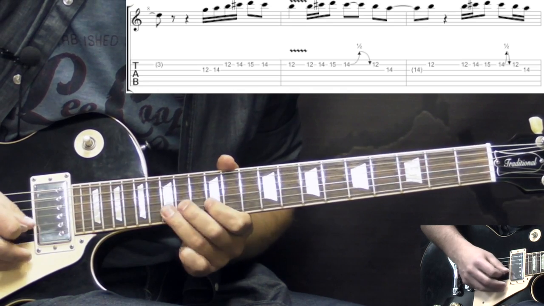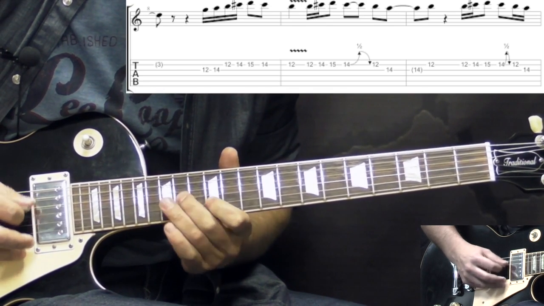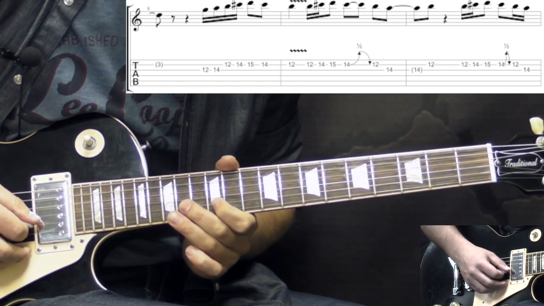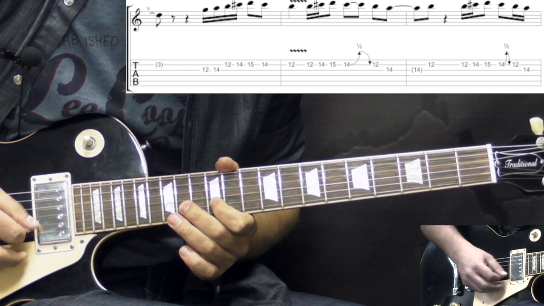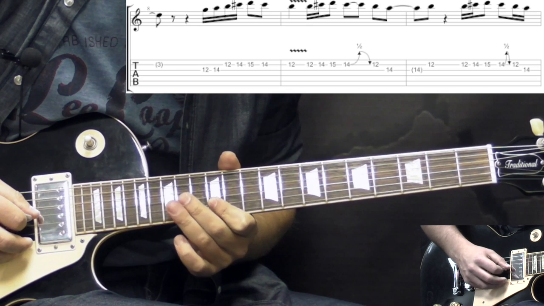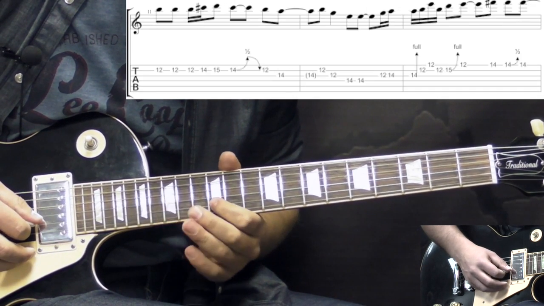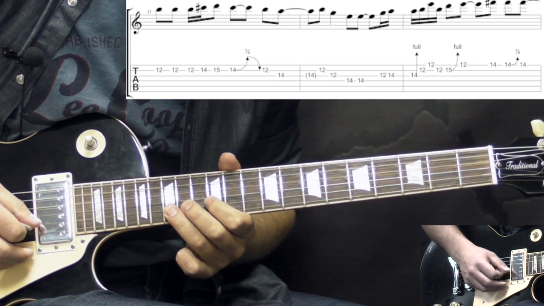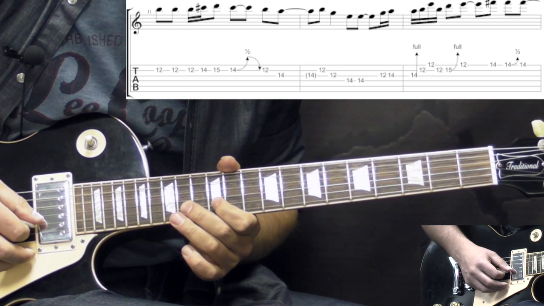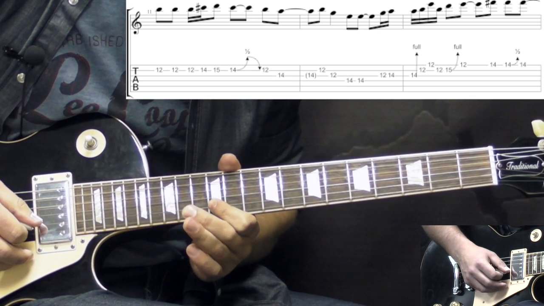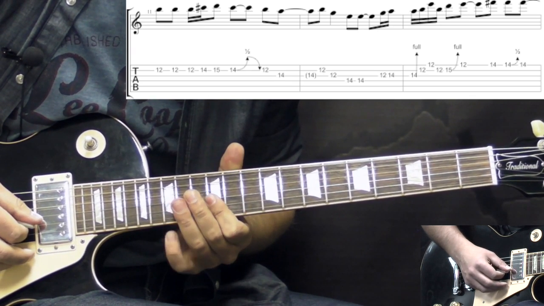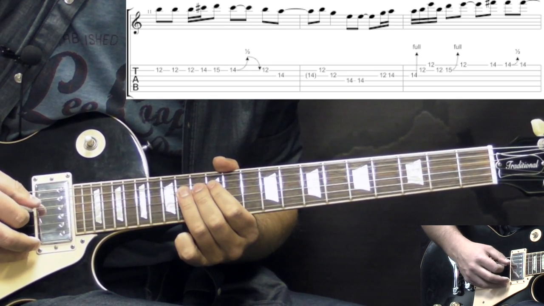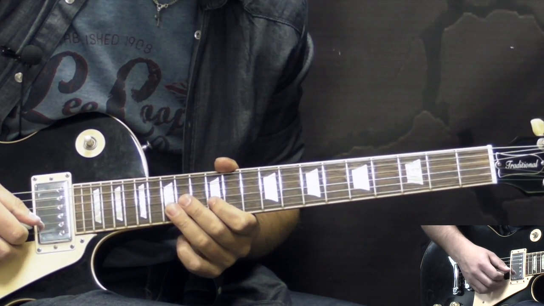Next phrase. So we play 12, 14, 15 on the B string, back to 14th fret, bend up half a step, bring it down, pull off to 12, 14 on the G string, back to B string 12, 2 times, and then again we have 12, 14, 15, another bend and release, 14, half a step bend, 12, 14 on G, and then we go 12 on B, 12 on G string, and then 2 times 14 on the D string. So one more time.